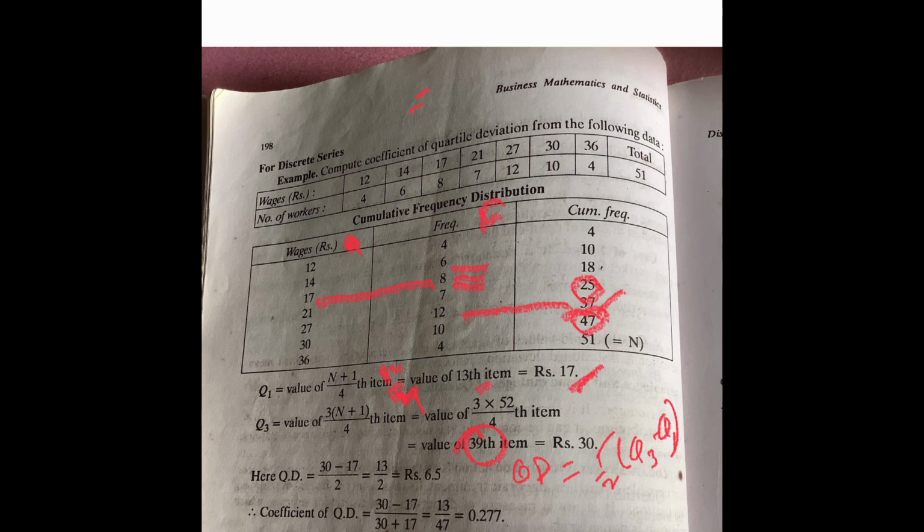So you have to see here straight away. So rupees 30 is your Q3. Rupees 30 is your Q3. Okay, it lies on 47, right?